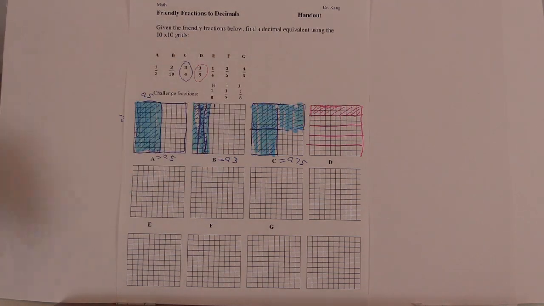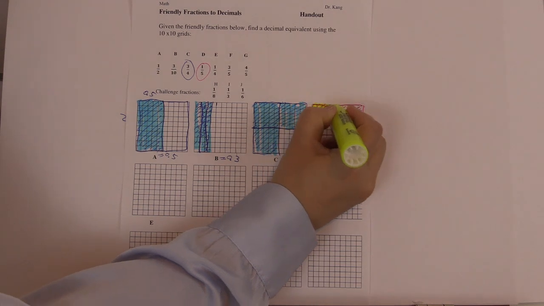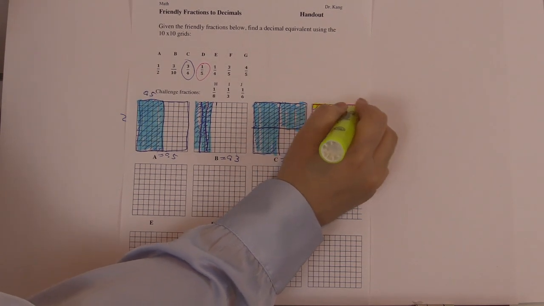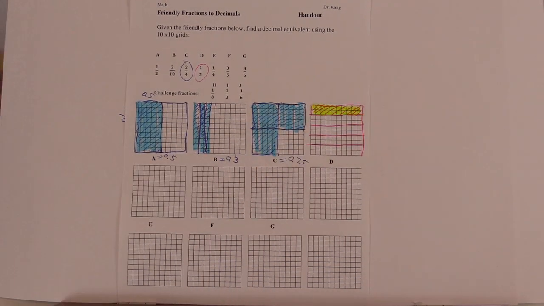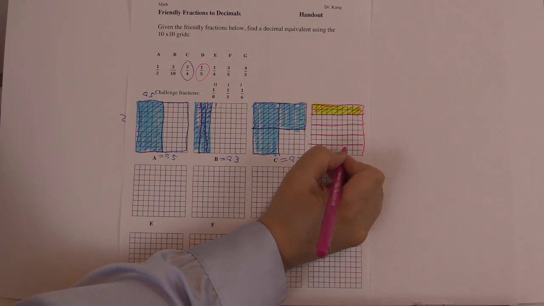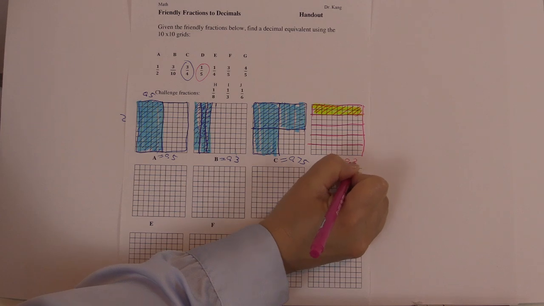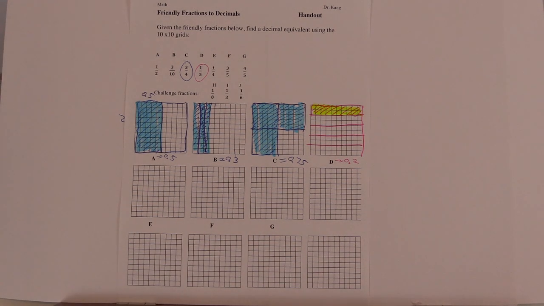How many shaded parts do I have? 20 hundredths, or 2/10. So I have 1/10, 2/10. So my answer for D is 2/10 or 20 hundredths. Either way is fine.